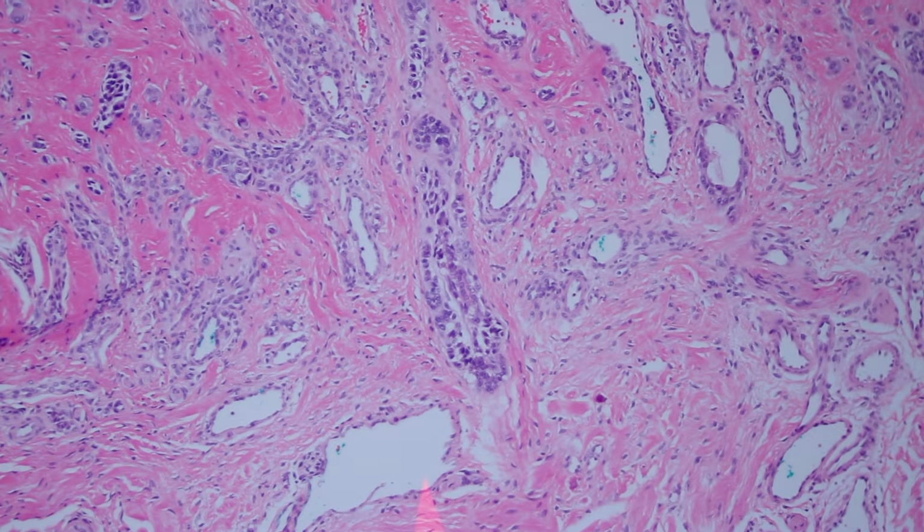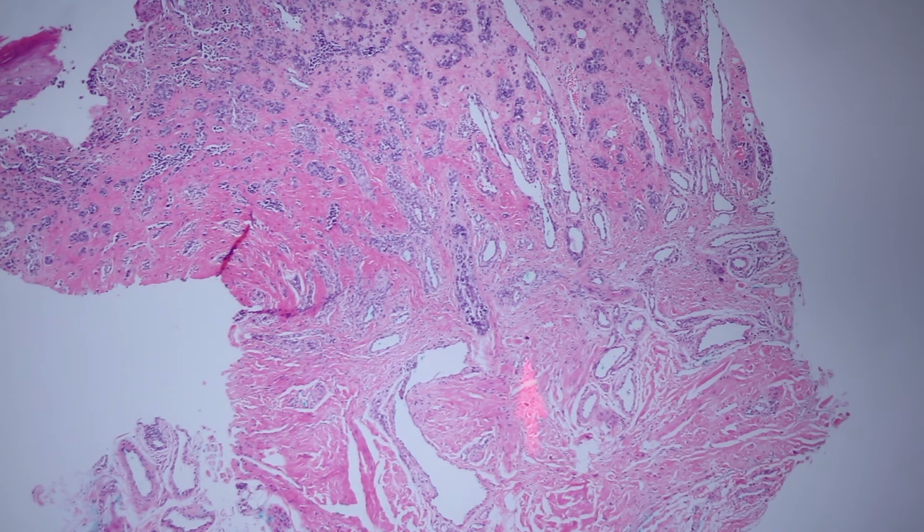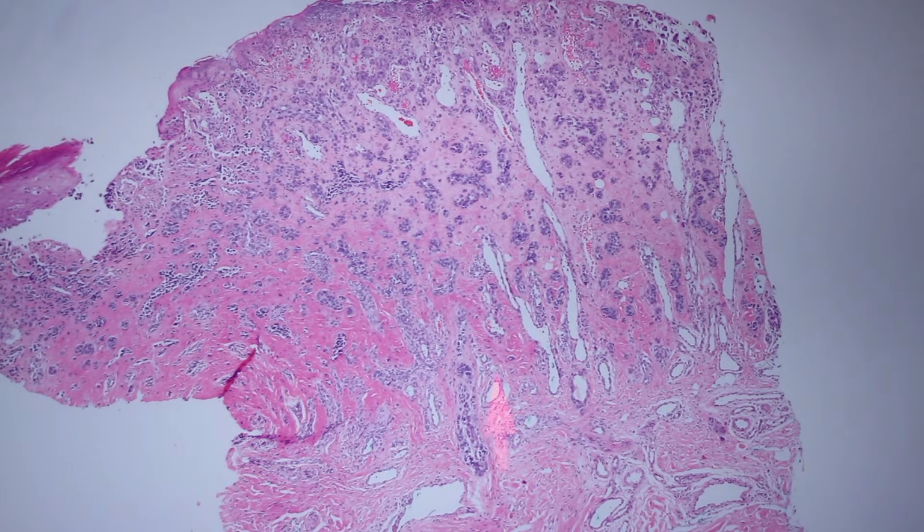Look at this. It's really amazing to me how acral melanomas tend to do this. We're way down here, and this is not invasive, but melanoma in situ within the sweat duct epithelium. So here, that actually is a feature that would really be helpful in confirming the diagnosis.